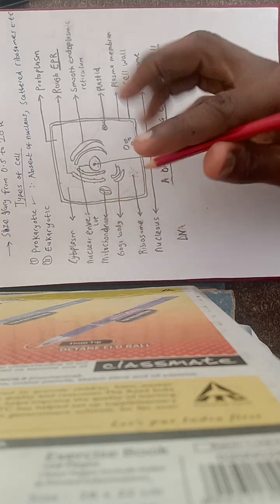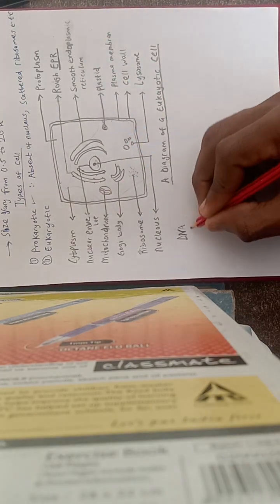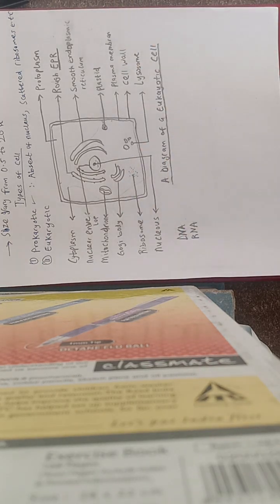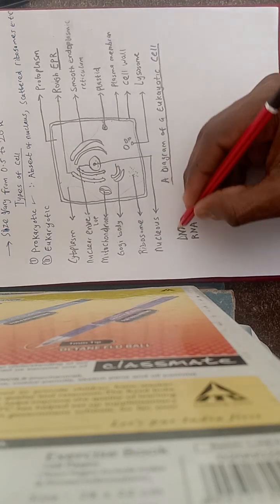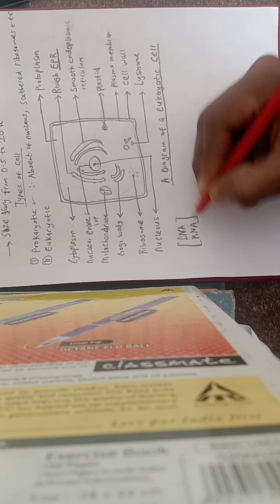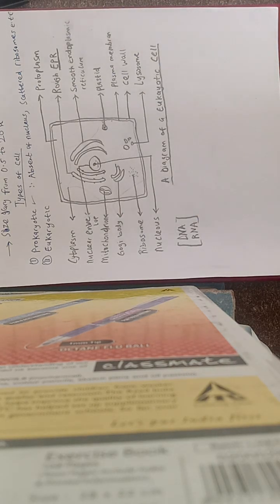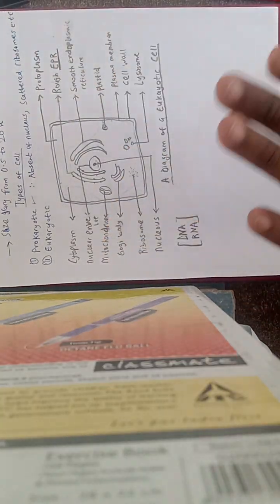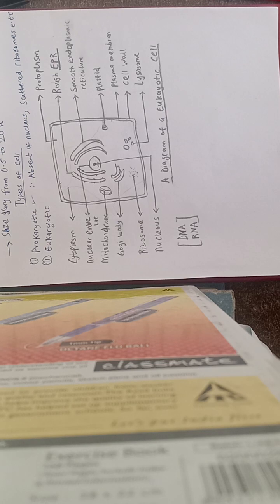DNA simply means deoxyribonucleic acid, and RNA simply means ribonucleic acid. Very good. In the future, we're going to look very deep into all these aspects. For now, I'm just going to keep going. I will proceed to the function of this cell organelle shortly, guys. Just stay tuned and keep watching.